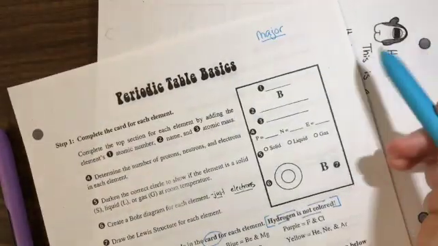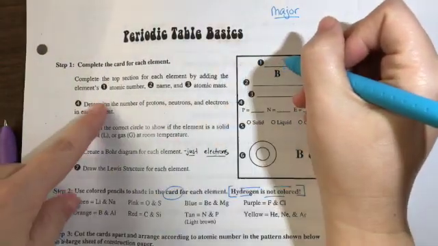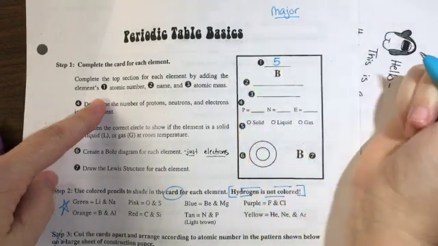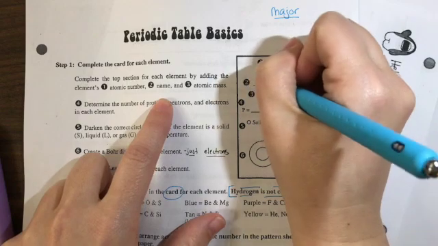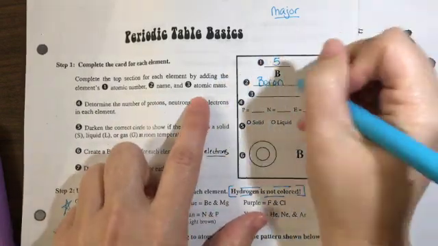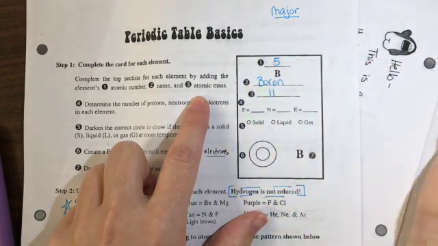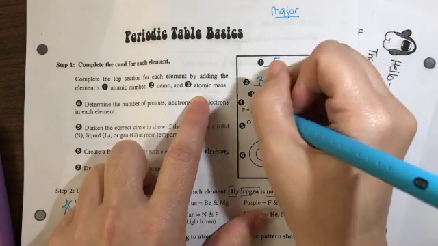If you look at the box at the top, the number 1 tells you what everything is over here. So for number 1, boron, you're going to write its atomic number, and boron's number is 5. Step 2, you're going to write the name in. Step 3 is the atomic mass, and remember we round it. So it's 11, because we're not going to write 10.0 or 10.811.